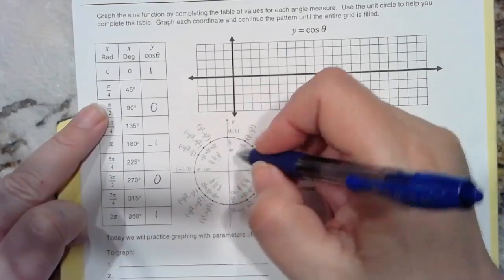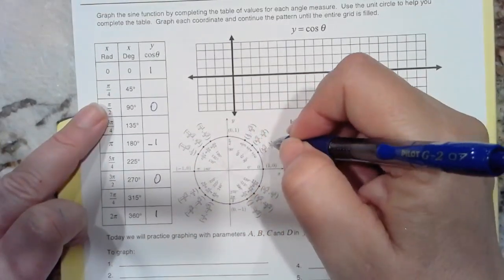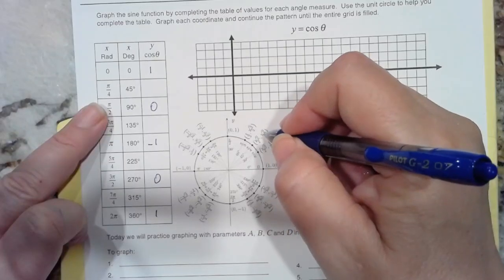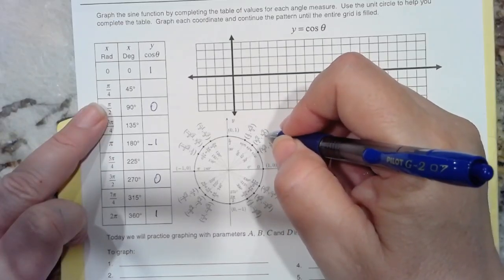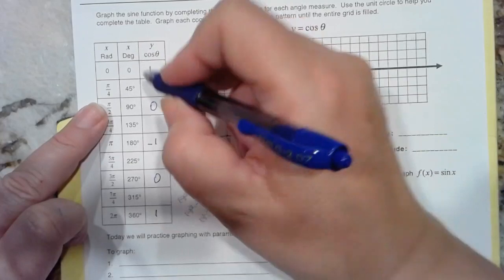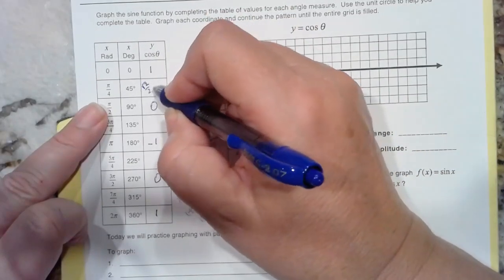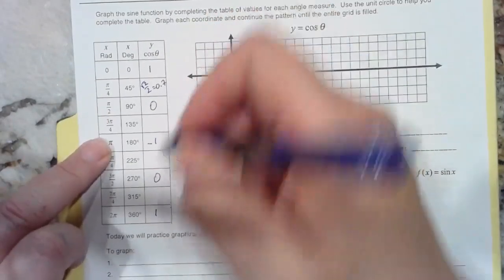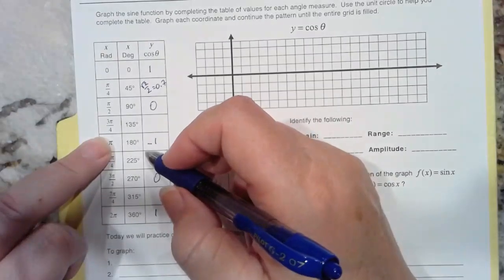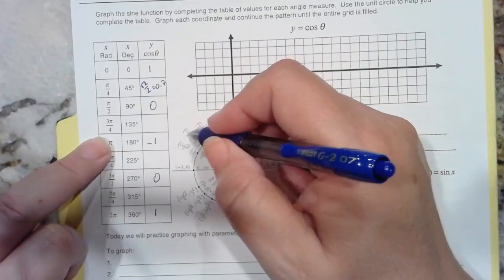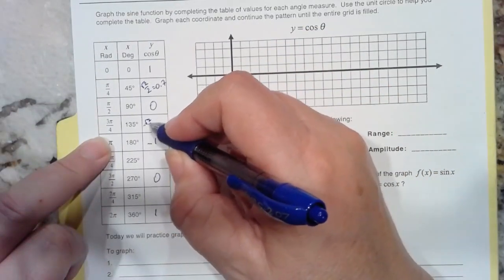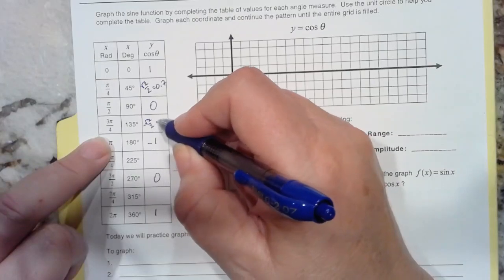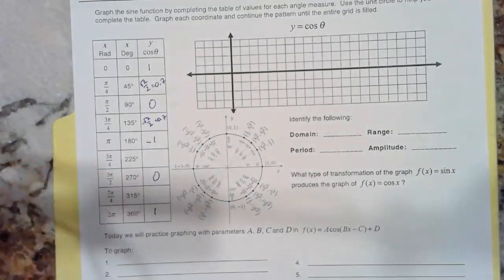And now I'm going to find the 45-degree angle, which is radical 2 over 2, which is 0.7. 3 pi over 4 is negative radical 2 over 2, which is negative 0.7.